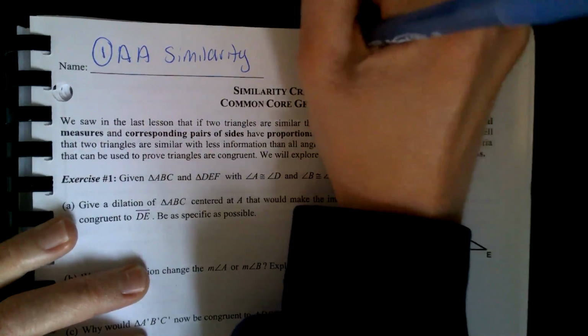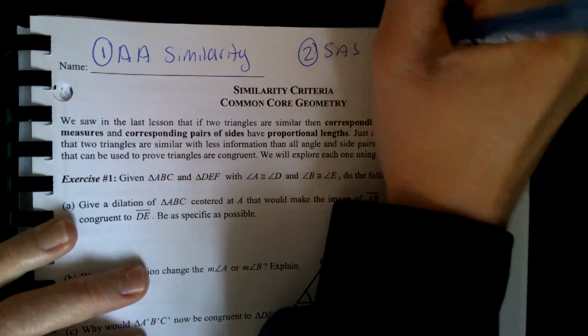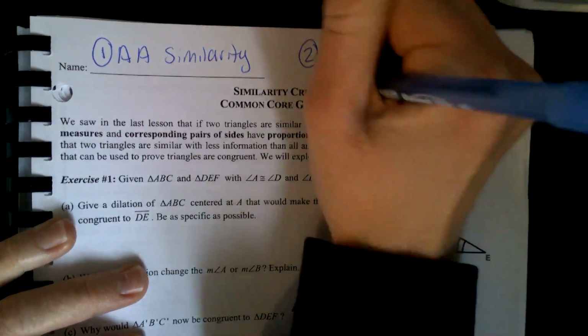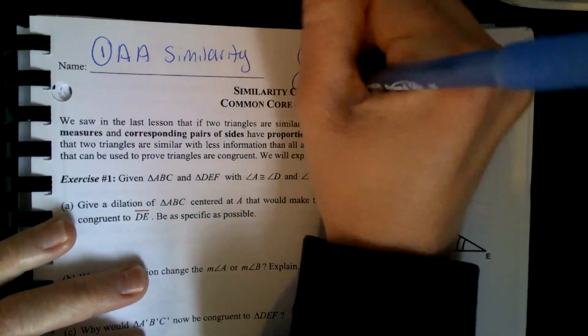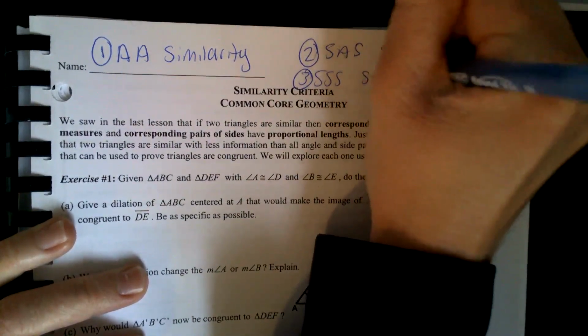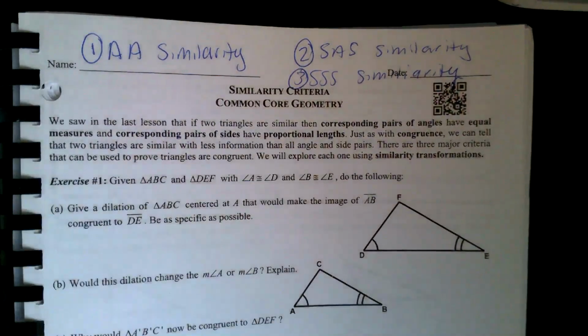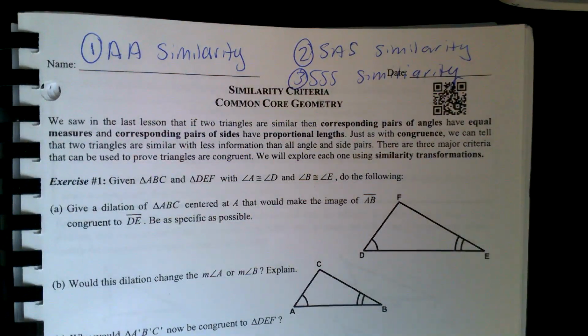The next one is side angle side similarity. And the third one is side side side similarity. Now, I'm not going to go into depth right now, but these are the three theorems, quote unquote, that we use to prove two triangle similarity.